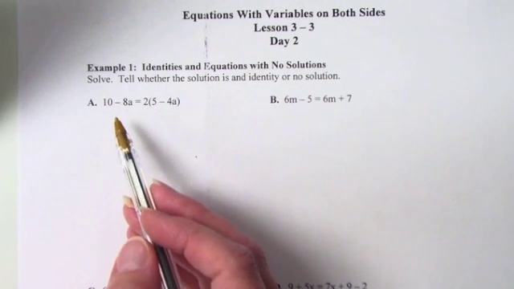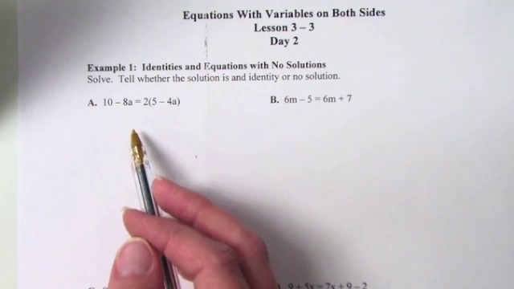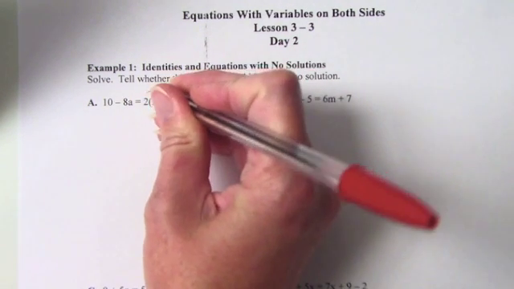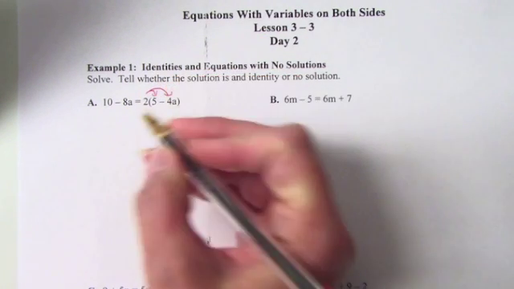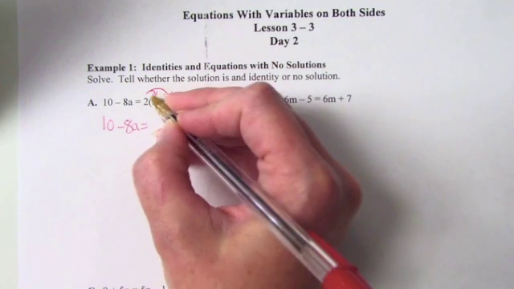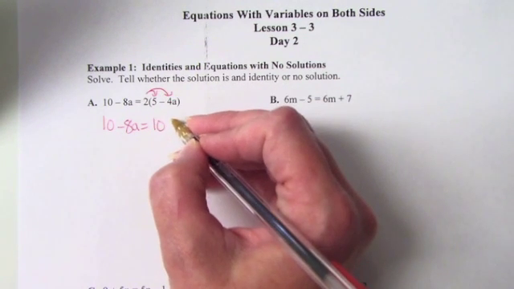Looking at letter A, we have 10 minus 8a equals 2 times 5 minus 4a. Now we still follow the same rules. We have a distributive property, so we need to take care of that first. That's always what we want to take care of first. So on the left, we get 10 minus 8a equals 2 times 5, we get 10. And then 2 times negative 4a, we get negative 8a.